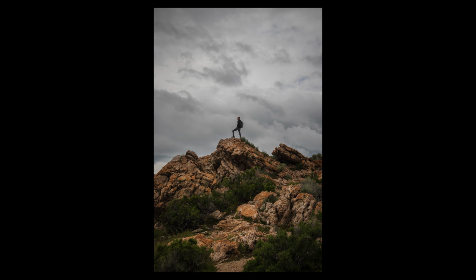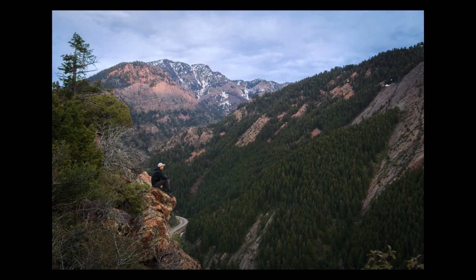This can help to show how big the waterfall is, or adding a person next to a mountain, or any other object that is easily relatable as far as size goes to help the viewer understand the scale of whatever it is you're photographing. Adding scale can help to improve the depth of your image and make it feel more realistic.